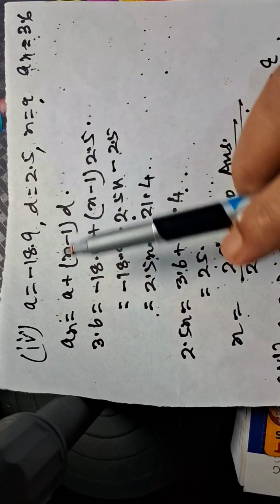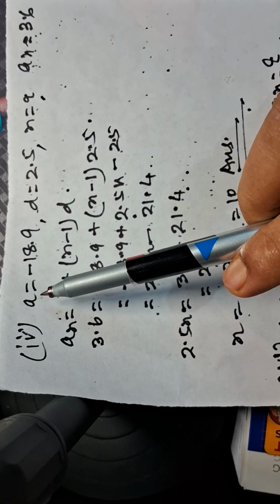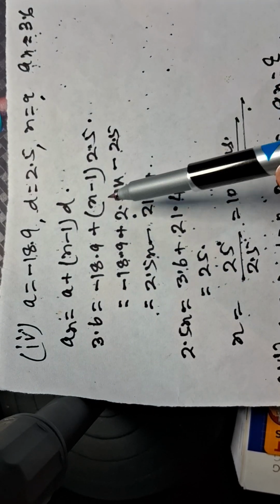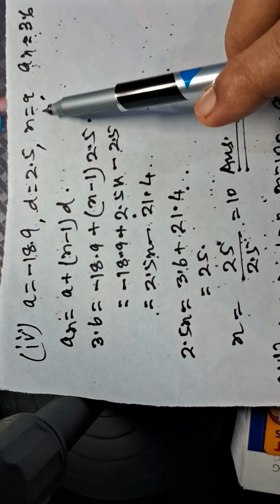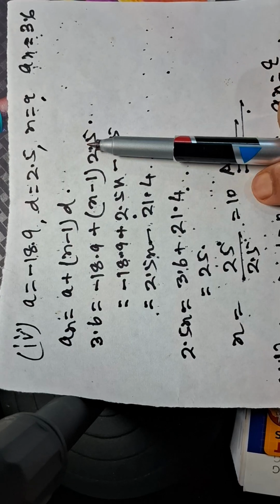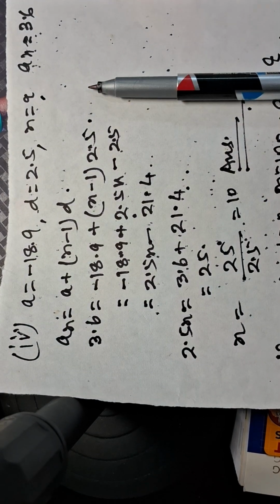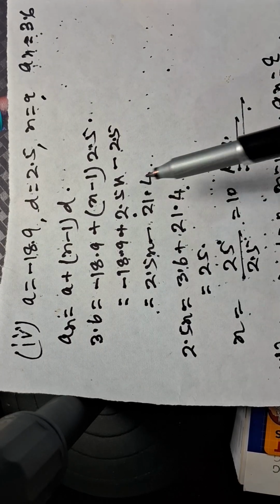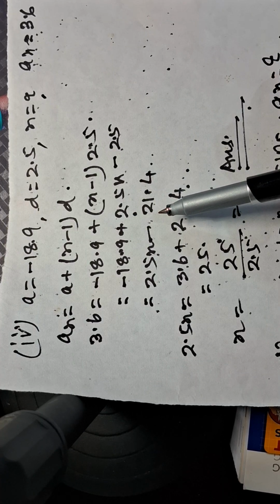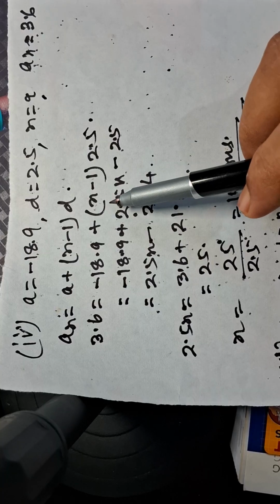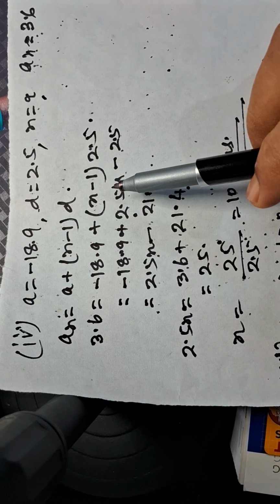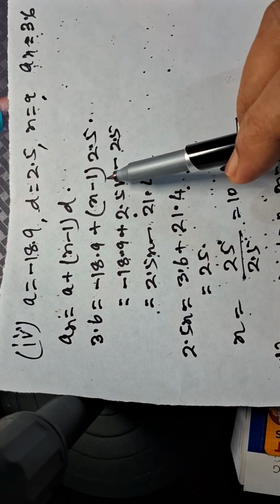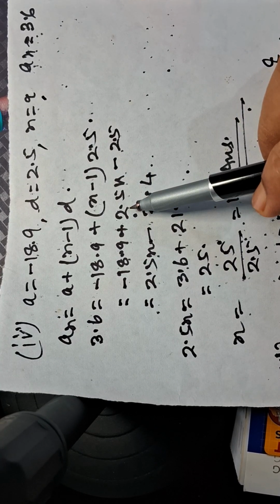Oh no, this is the term. First from the table, fourth question, from the table, 3.6 is the an, and minus 3 is equal to d. Third, no, fourth, 2.5.